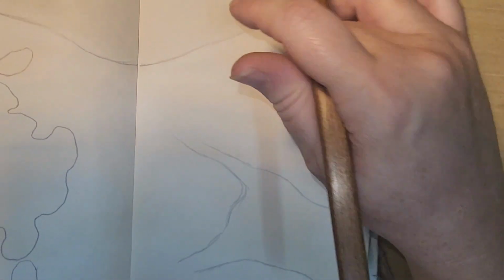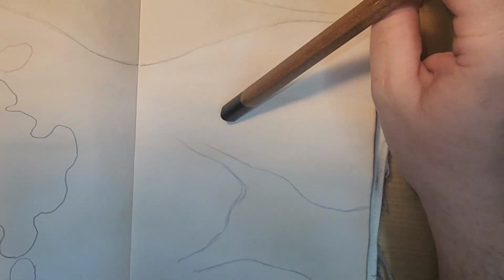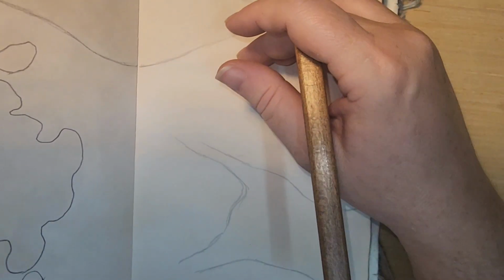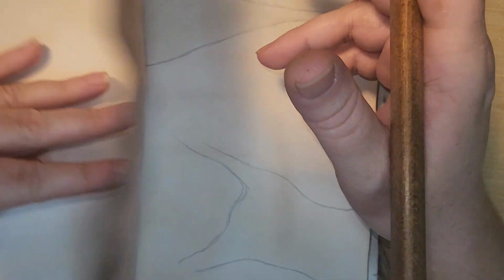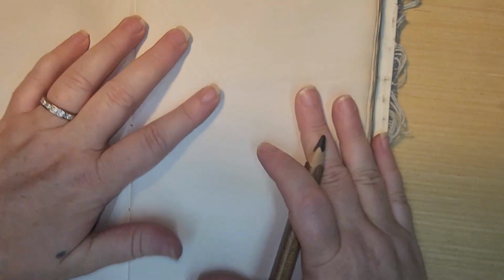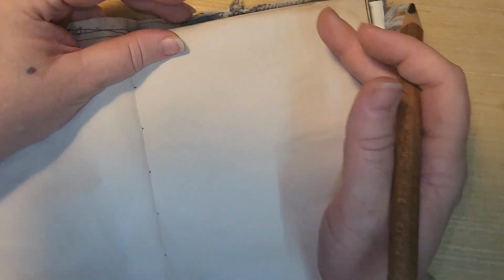So far we've done mountains and outlines. Today we're going to do trees. Okay, so I know what I'm doing, I swear I do. Trees are one of those things.